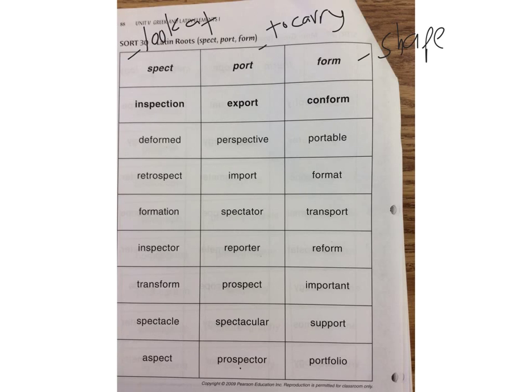So you're basically looking for these parts. Say we look at spect, and then we see inspection. You see spect, that means you're looking at something. It also has the suffix ion, which is the act or result of something, and then you have the prefix in, which means into. So the act of looking into something is an inspection. I'm giving you an inspection to look in and see how you're doing, right? That's what inspection means.